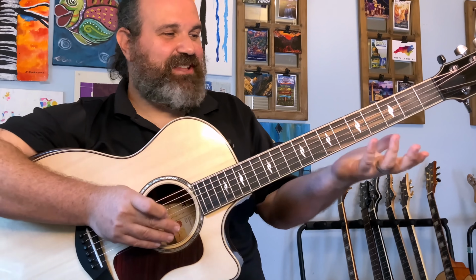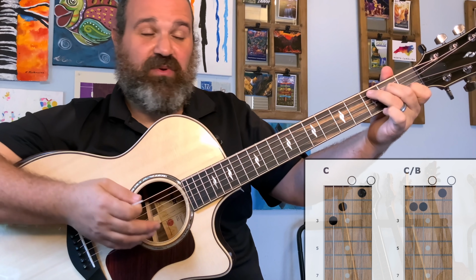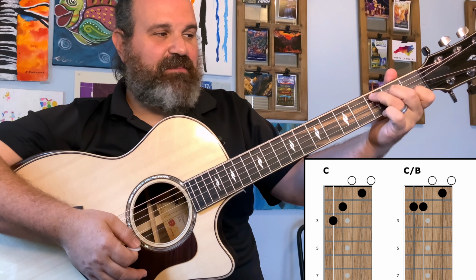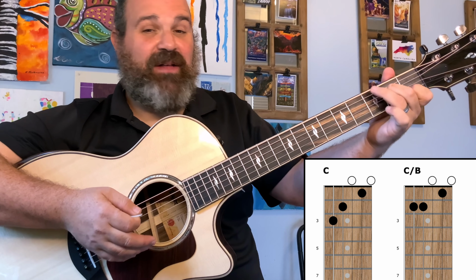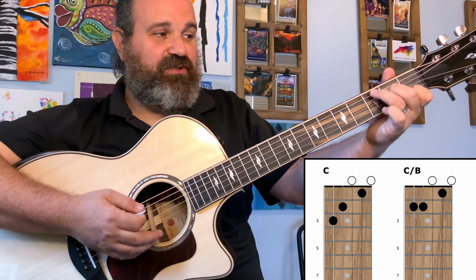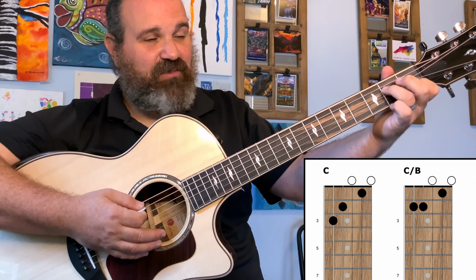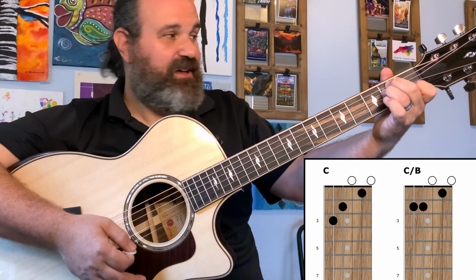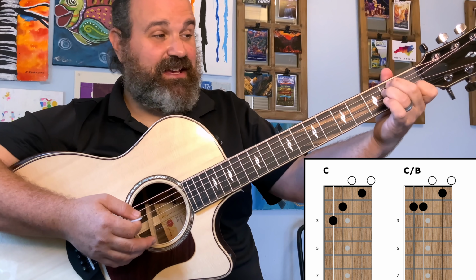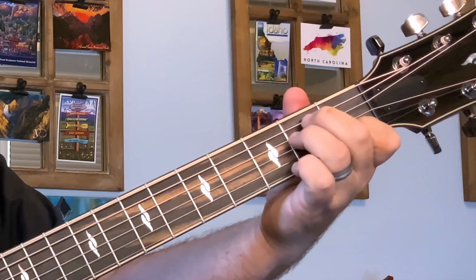All right, so a slash chord. A slash chord is just when you have a regular chord, it could be any chord, here's a C chord, and what happens is the bass note is not the root note anymore. Here's a C, and we're gonna change the bass note to a B. These notes here are gonna stay the same, and I gotta move my fingers around, but here's the B. So this is a C slash B. What happens is the upper part of the chord stays the same, but the bass note moves.